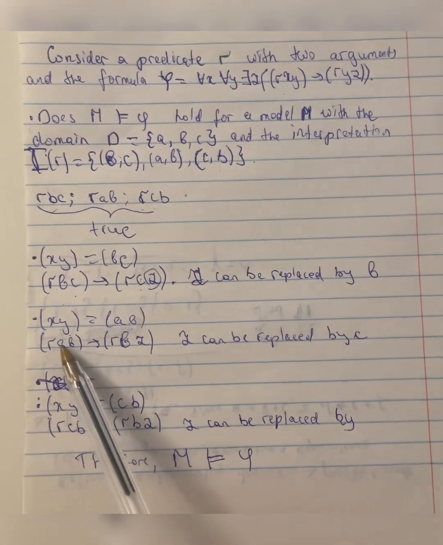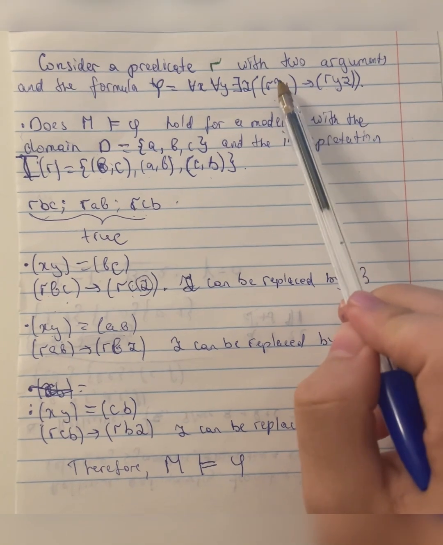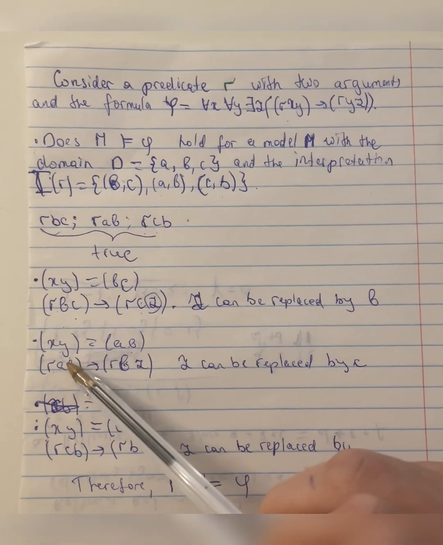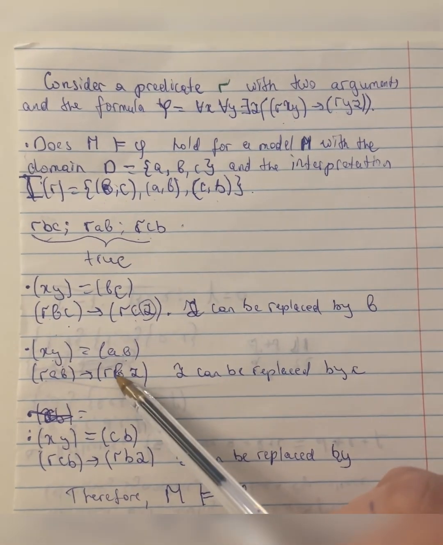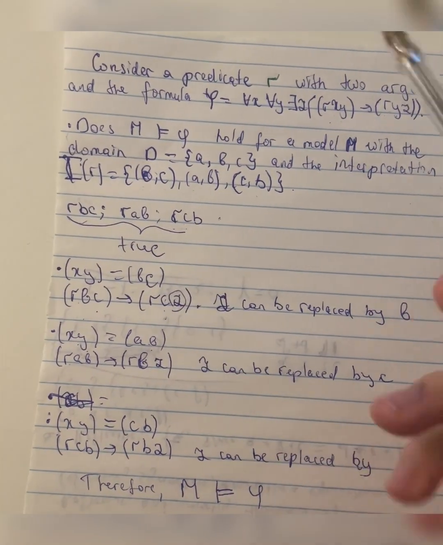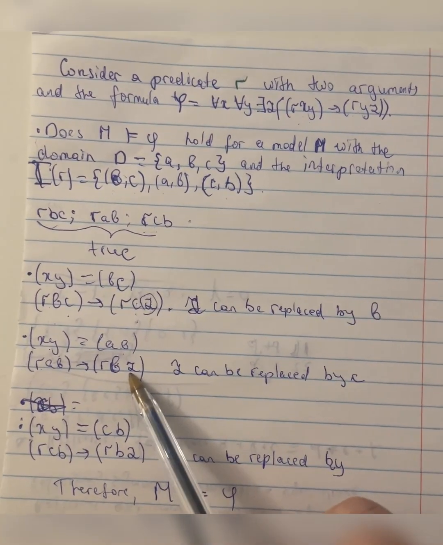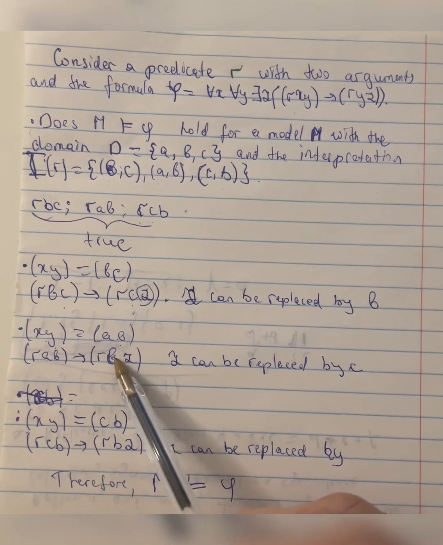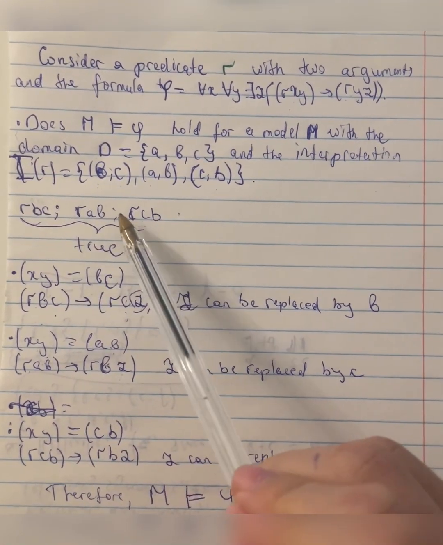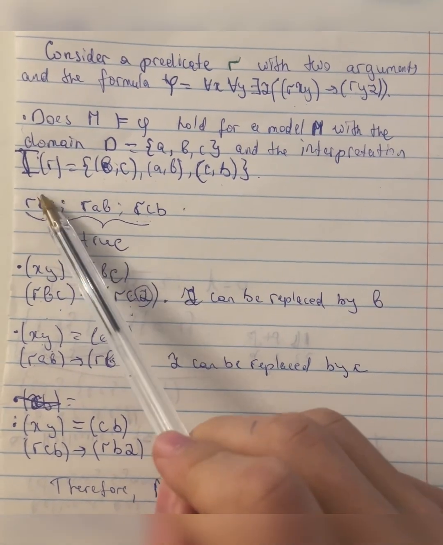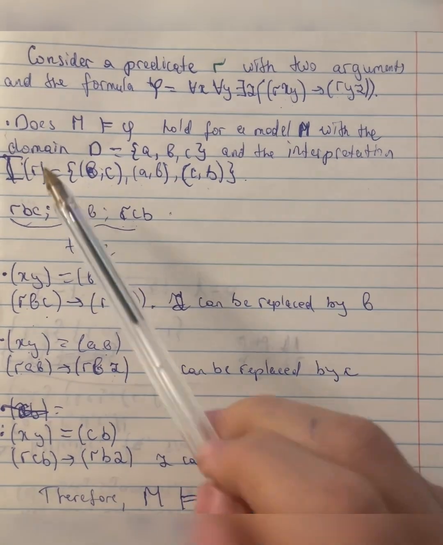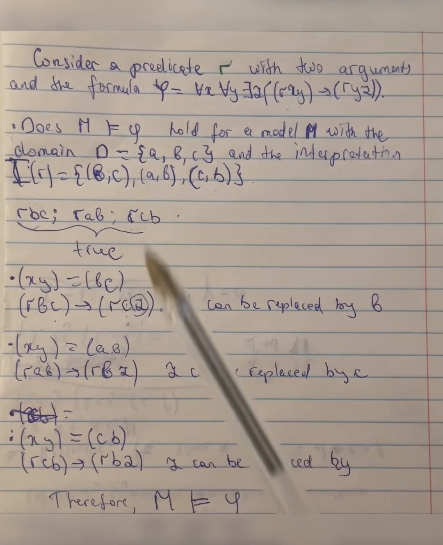Here you can see RAB, so we put it here, RAB implies RBZ. Here Y is B, therefore we put B and Z. We don't have any Z here, but we try to replace it. Before that is B, so we try the element whose first element is B. Here you can see RBC. R matches R, B matches B, therefore we replace Z by C.